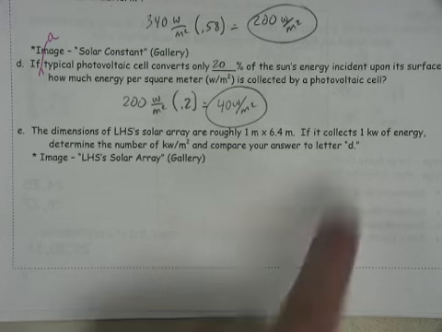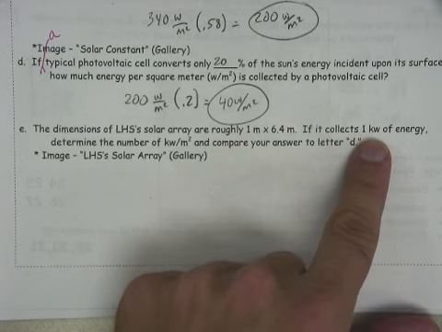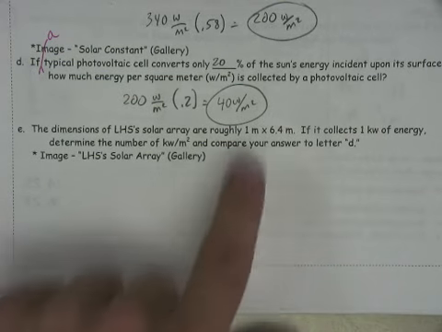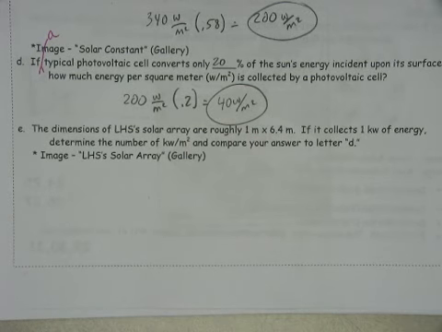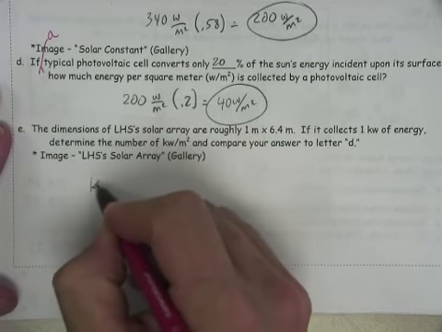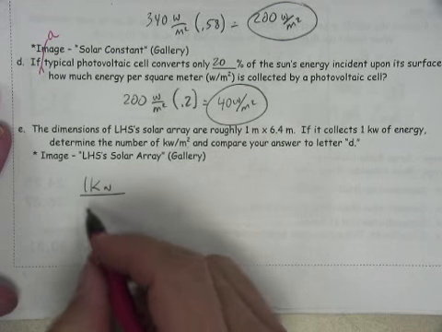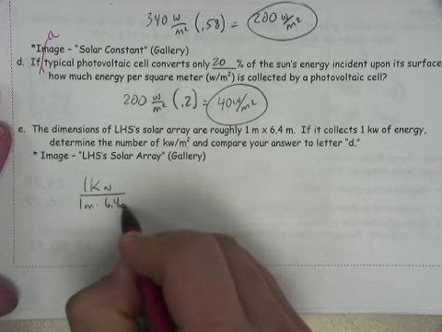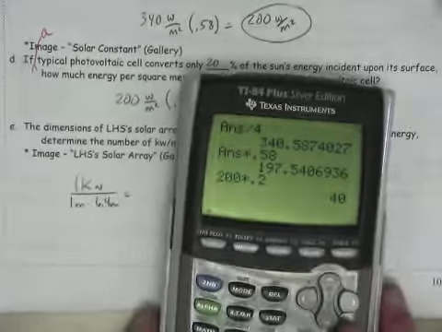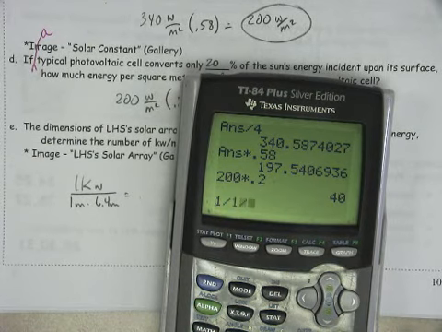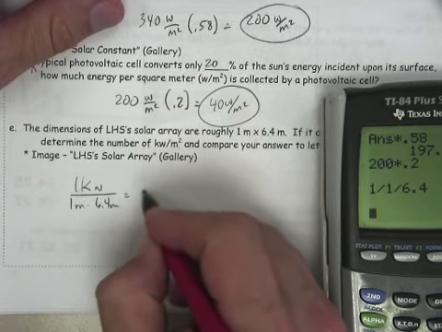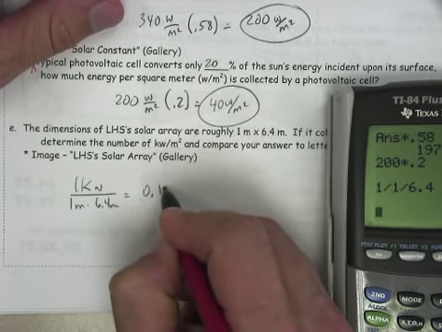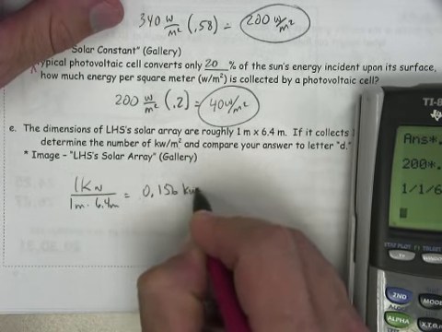So what we want to do is this. I know that it produces 1 kilowatt of energy. We've got ways of measuring that. And we know what its dimensions are. So we're going to actually calculate how many kilowatts per square meter. So we know it collects 1 kilowatt divided by the area, which is going to be 1 meter times 6.4 meters. And we'll divide those out. So we got 1 divided by 1 divided by 6.4. And that gives us 0.156, and that's going to be kilowatts per square meter.